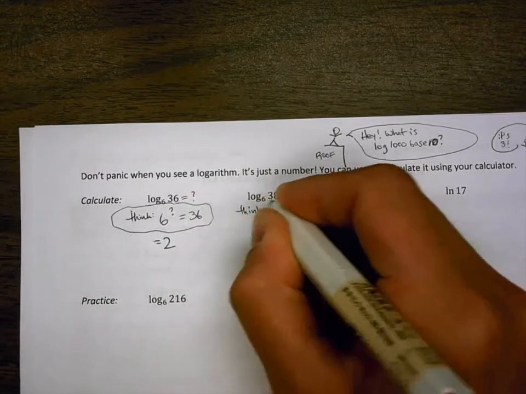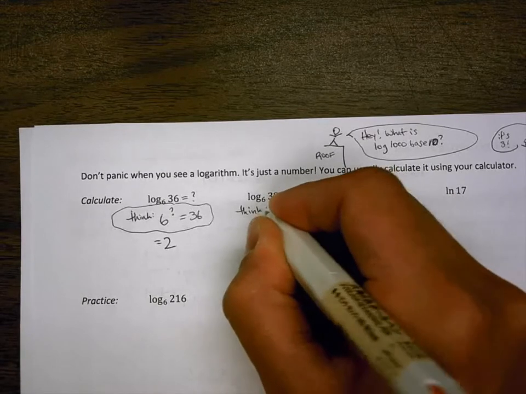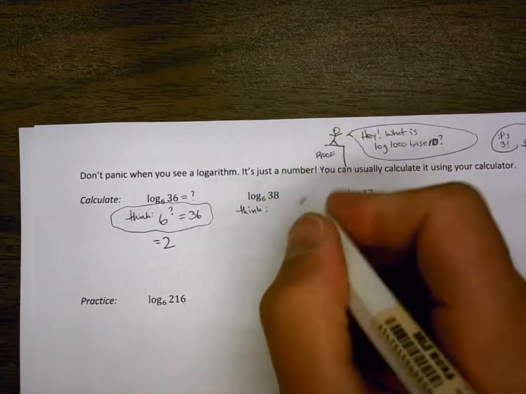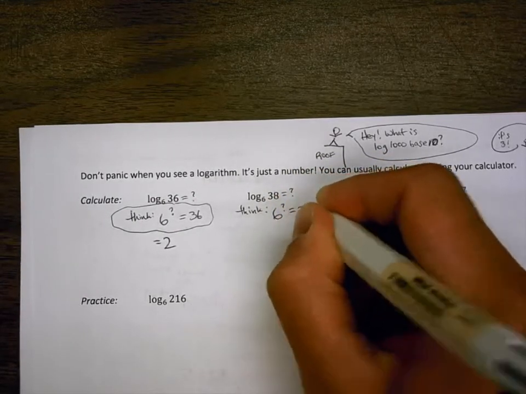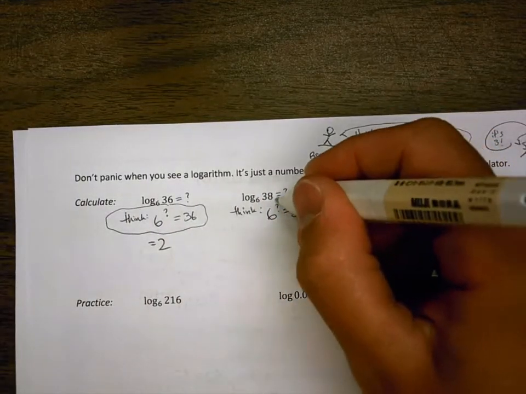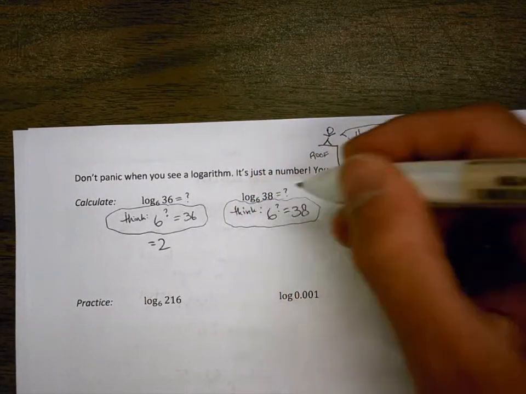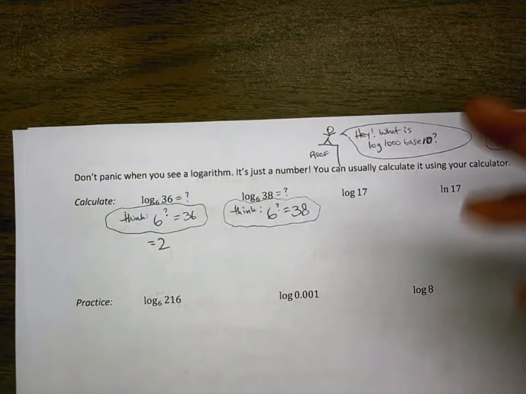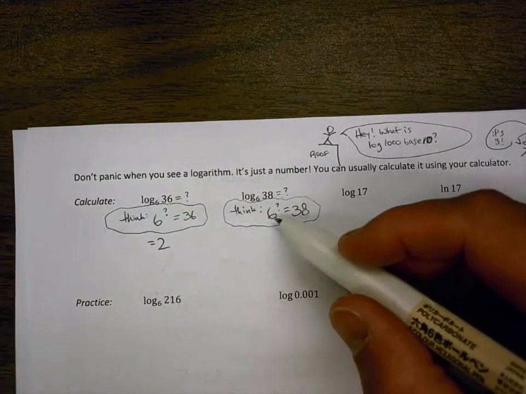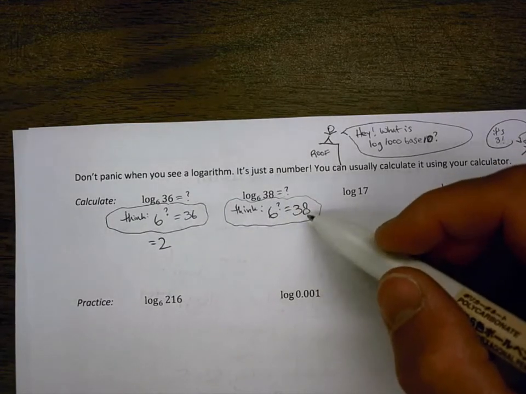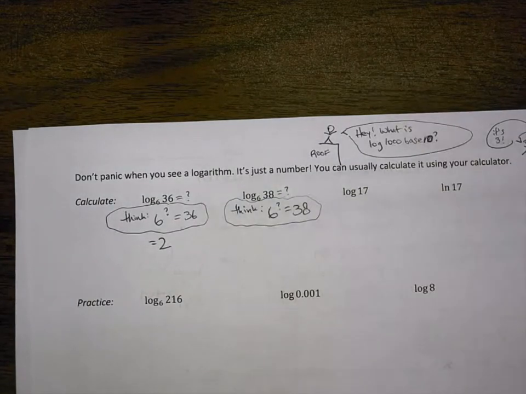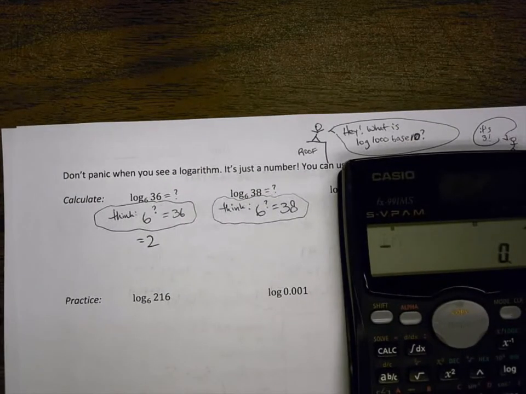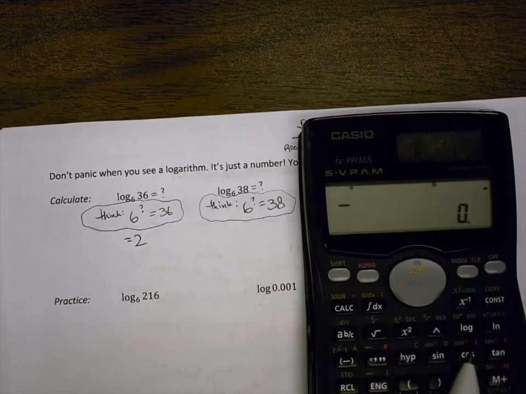What about this one? Log 38 base 6. Okay, well, you could go to the top of the school and yell it out, but let's see if I can do it myself. 6 to the power of what is 38? Now we get to the problem I've been anticipating this whole time: what if I get log numbers that don't work out perfectly? I don't know what 6 to the power of whatever gives me 38. It's got to be 2 point something. And I can't use my calculator, really, because my calculator only works with log base 10 or log base e.